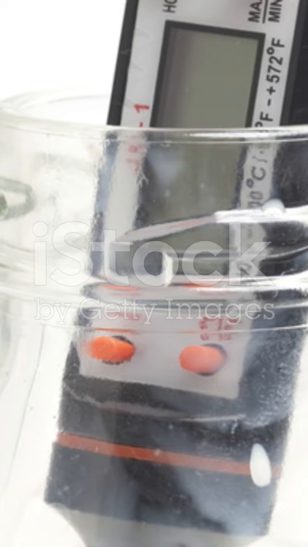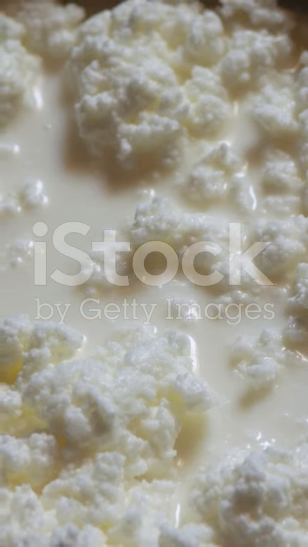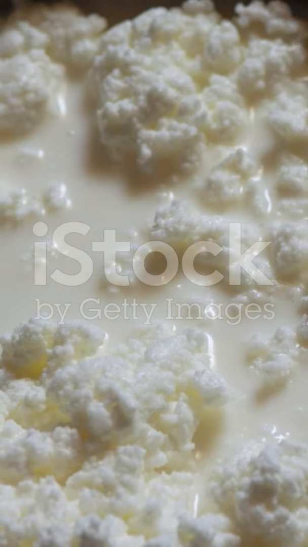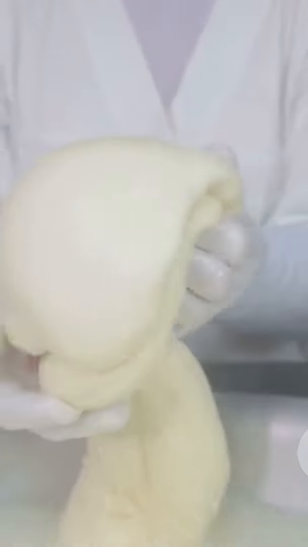Procedure: heat the milk gently to about 30 to 35 degrees centigrade. Slowly add the acid while stirring gently. Observe the formation of white, fluffy curds and a clear greenish-yellow whey. Once separation is complete, filter through cheesecloth to separate curds from whey.